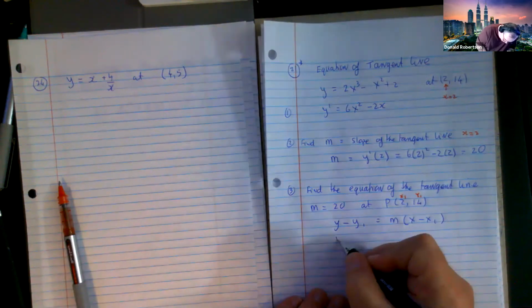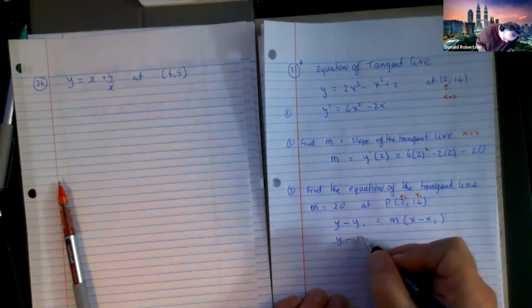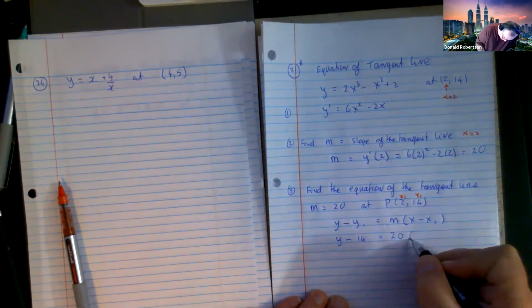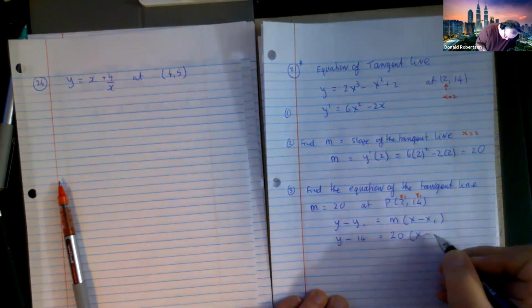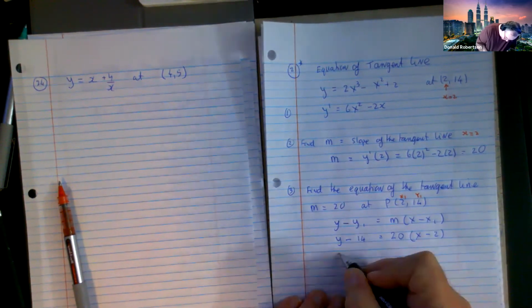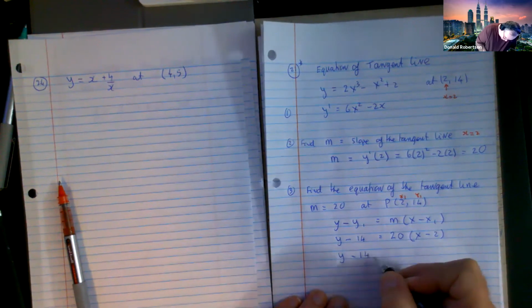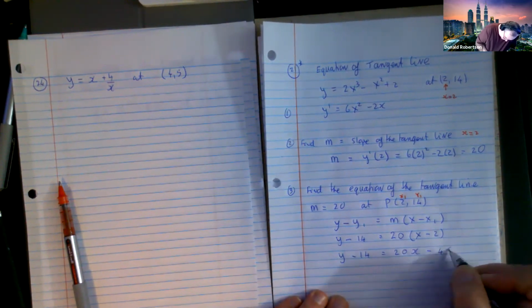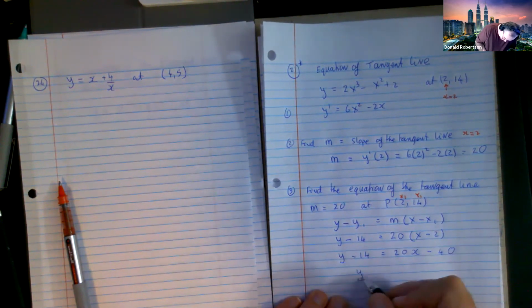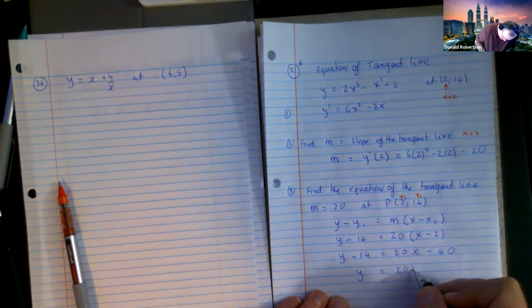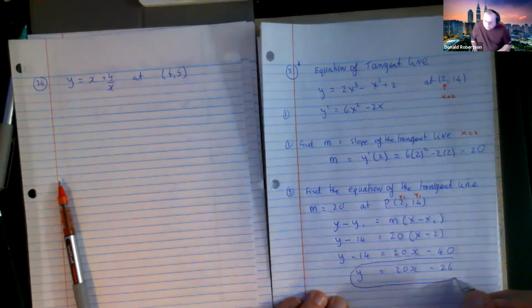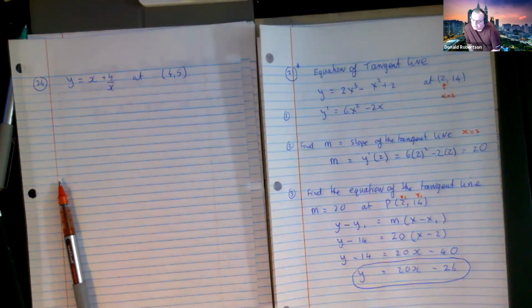So what you've got is y take away this y coordinate, which is 14, is 20 the slope, x take away this coordinate, and I get 20x take away 40. If you add 14 to both sides, there is your equation of your tangent line.